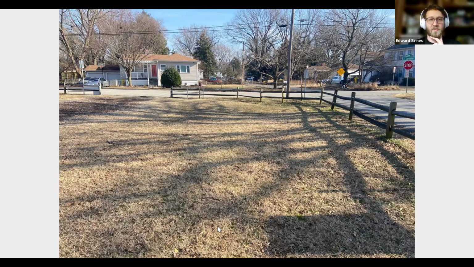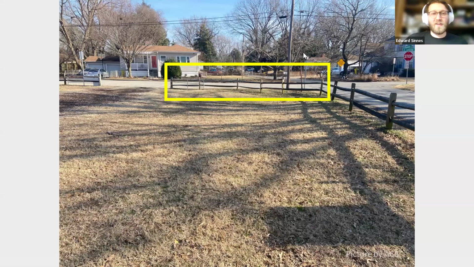The smaller trees, shade from other trees. Okay. Compacted soil. Yes. And fence. All right, I think you guys got them all. Great job. So as you can see, we have our fence here, which is also under our power lines.